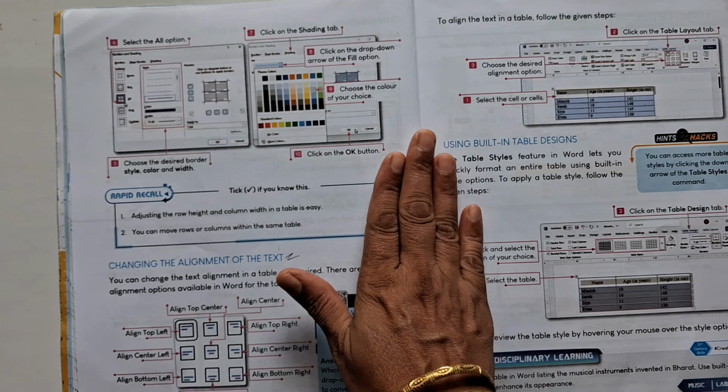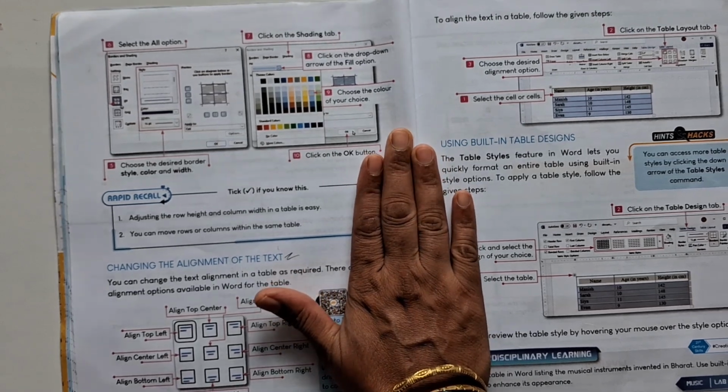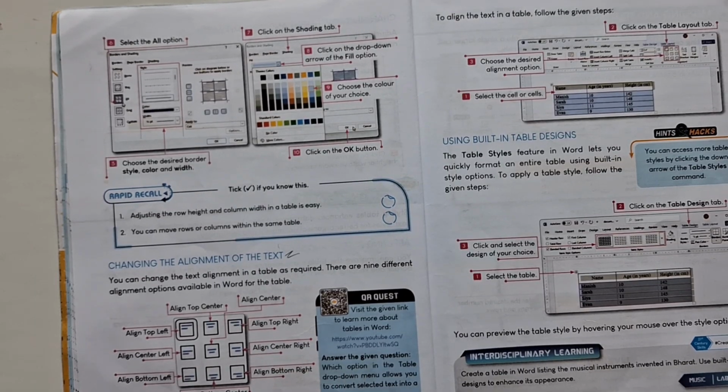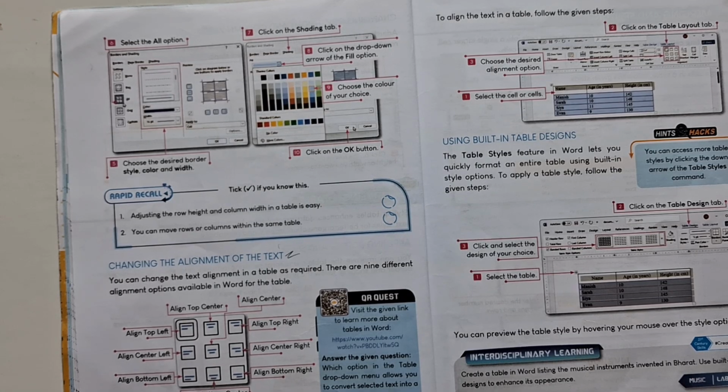Seventh one, click on the shading tab. Here is the fifth one, choose the desired border first: style, color and width. Then sixth one, select the all option. Then seventh one, click on the shading tab. And eighth one, then click on the drop down arrow of the fill option. Ninth one, choose the color of your choice, which color you want, choose it, and then press the OK button. Okay.